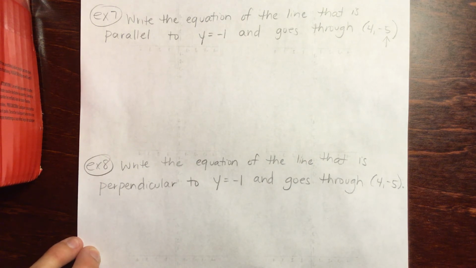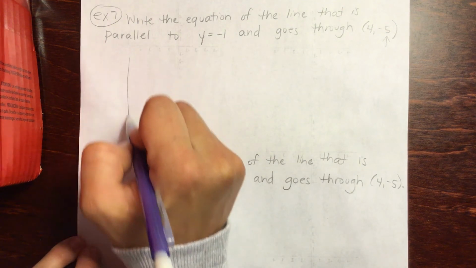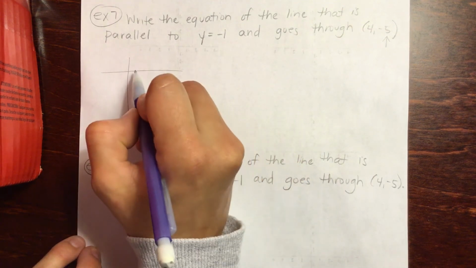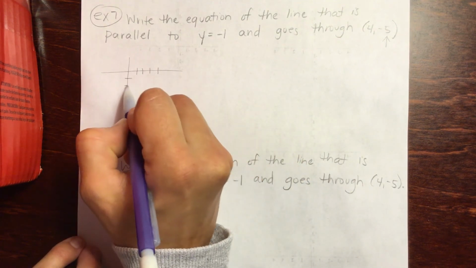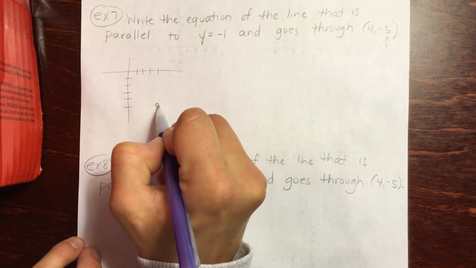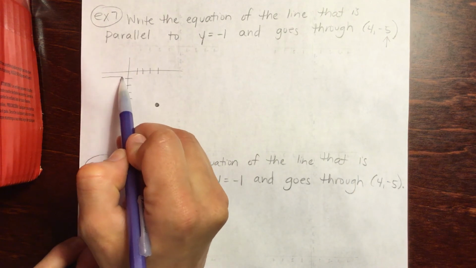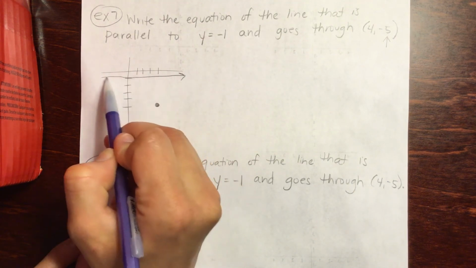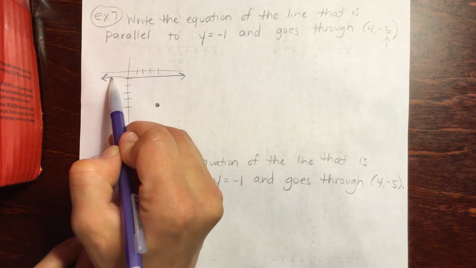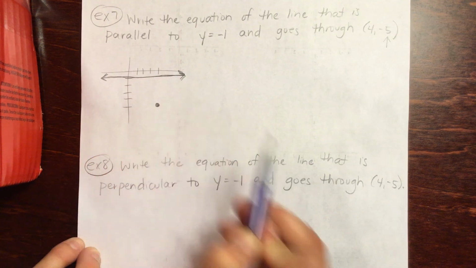If you're like me and I do not remember that except when I'm teaching this lesson, you may need to actually draw it out for a minute. Okay, so let's plot the point 4, -5. That's our coordinate point right here. And the line y equals 1, that should have been a flat line. Ooh, sorry guys. That should have been a flat line here.